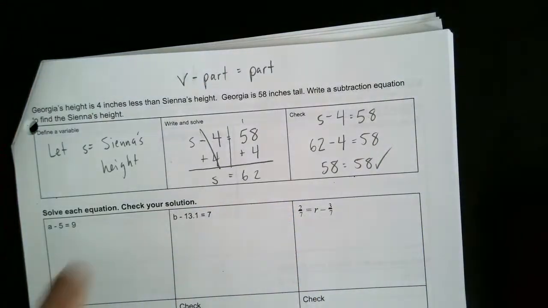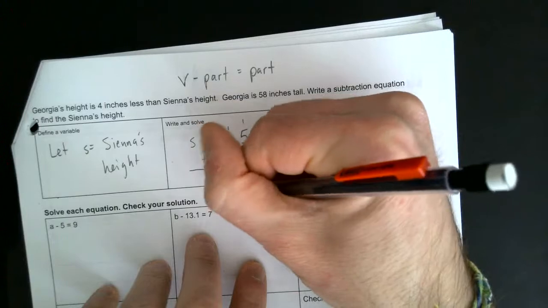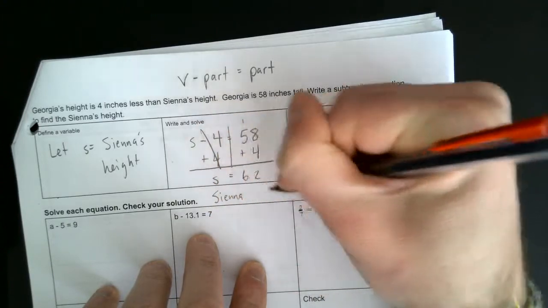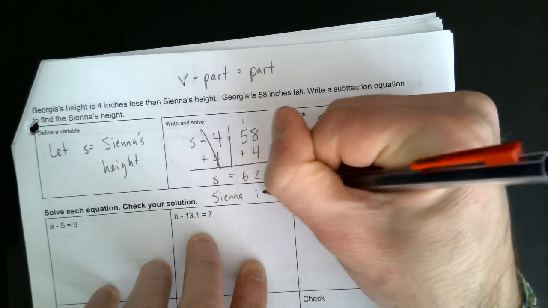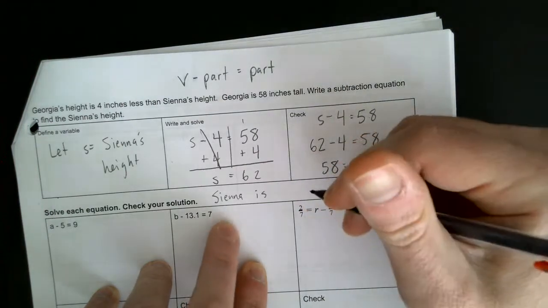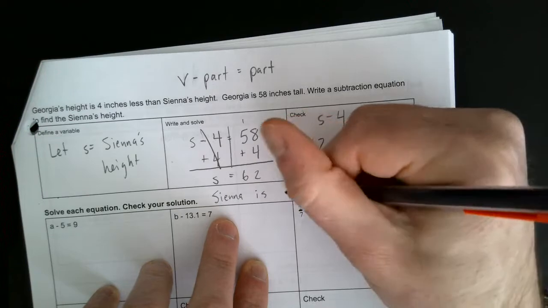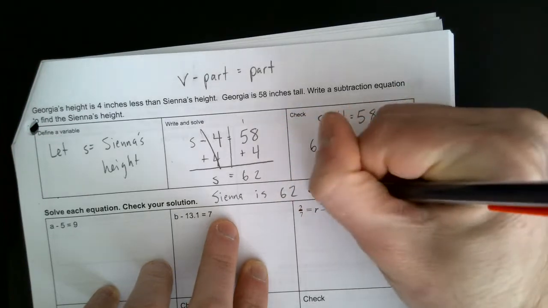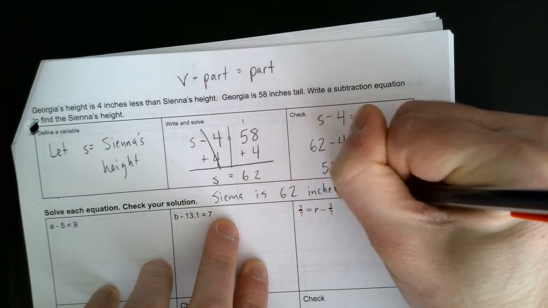That checks out, but we need an answer for this because it is a word problem. Find Sienna's height. Well, Siena, which is, I believe, a city in Italy. Siena is also a college in Albany, so there you go. A lot of history for Siena. Sienna is 62 inches tall.